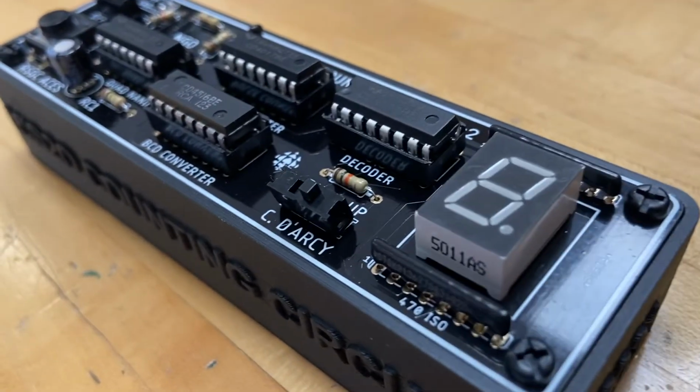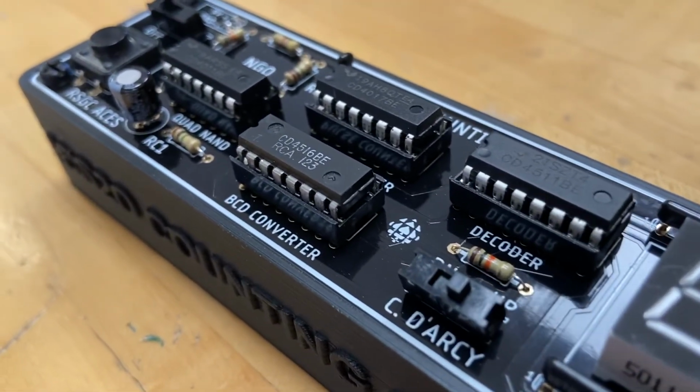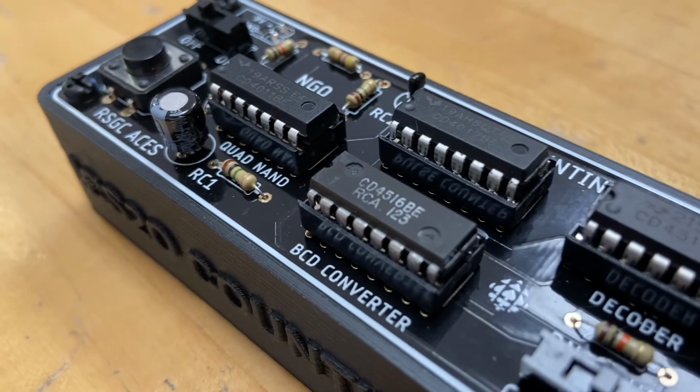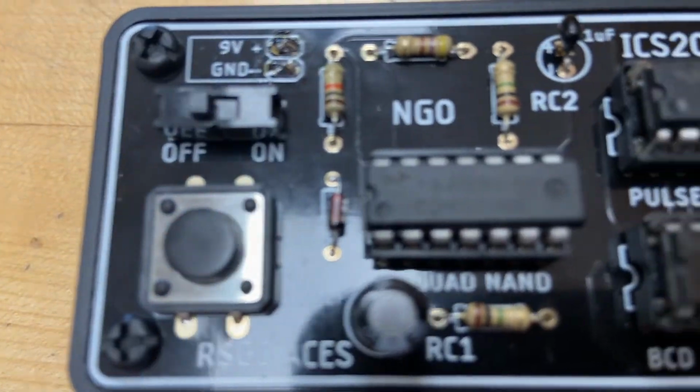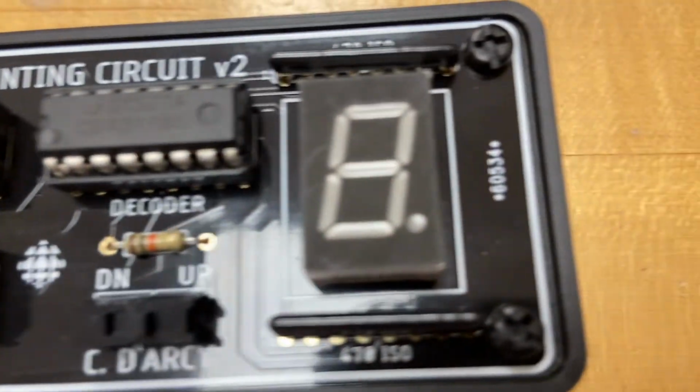Hello, my name is Wyatt Kirby, and today I'll be breaking down how to make a counting circuit. I'll be doing this by explaining the different mini circuits inside and explaining the chip functions.